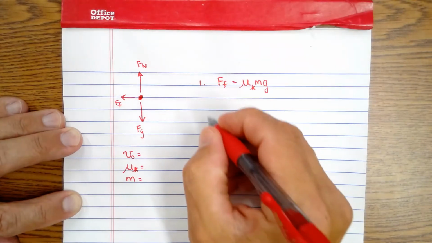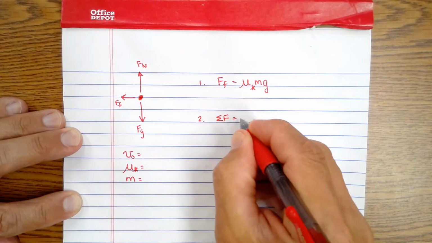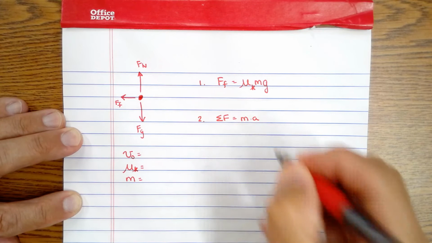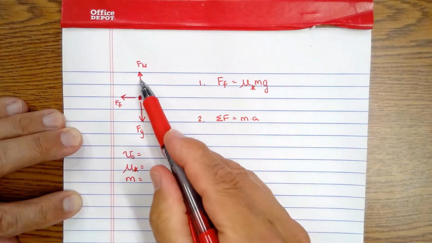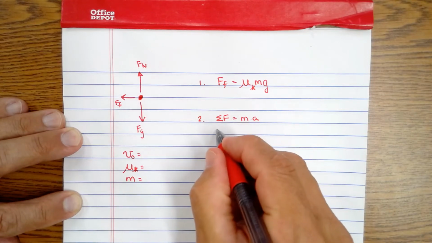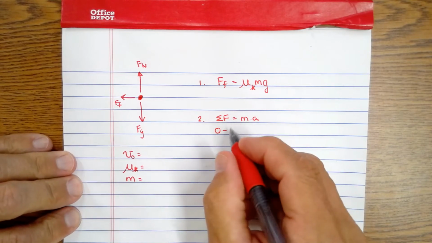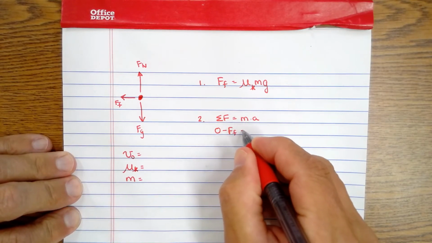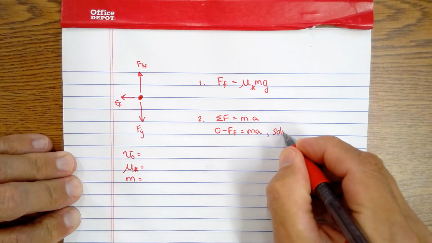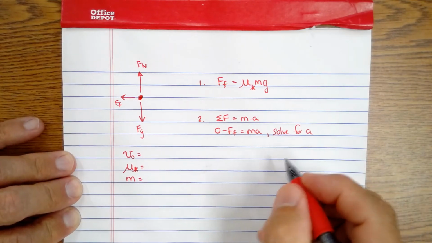Okay? The second thing you're going to try to find is the acceleration. So now we're going to apply Newton's law. Newton said if you add up all the forces on the object, you get the mass times the acceleration of the object. We are not worried about the vertical forces in this case. They cancel. So the only force, the net force, is the force to the right minus the force to the left, which is the friction force. And that equals ma. And you're going to solve for the acceleration. Okay? And of course it should be negative because it's slowing down.